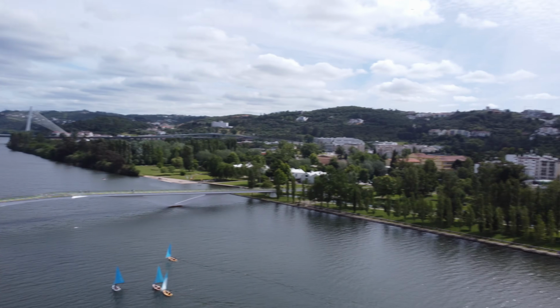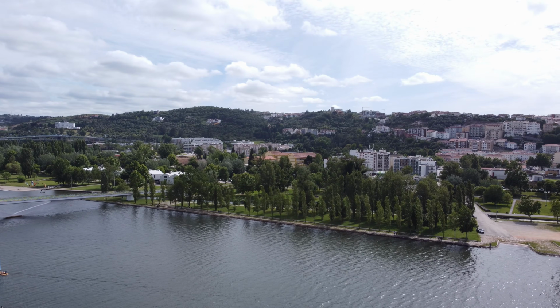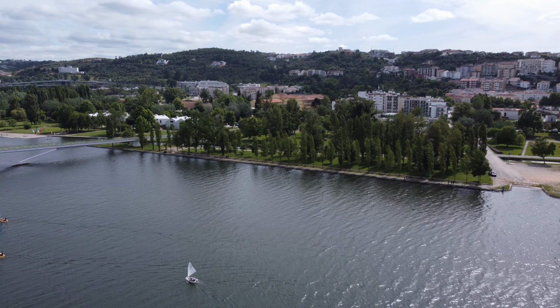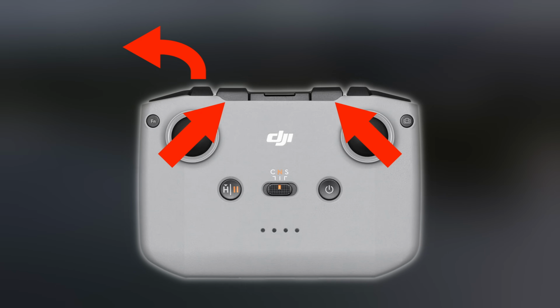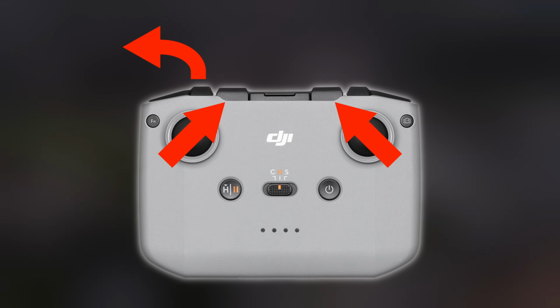Perfect. Let's next also capture some footage of a monastery on the other side of the river. Here we are going to move in front and left, while moving up and rotating right and tilting the camera down.